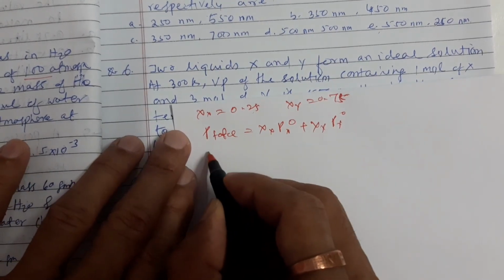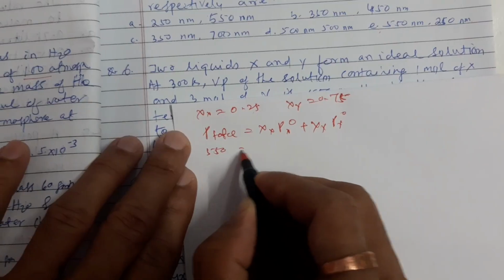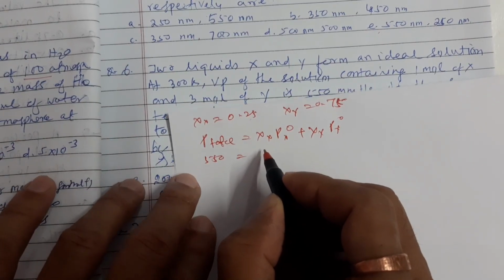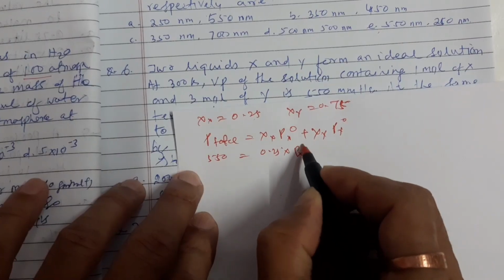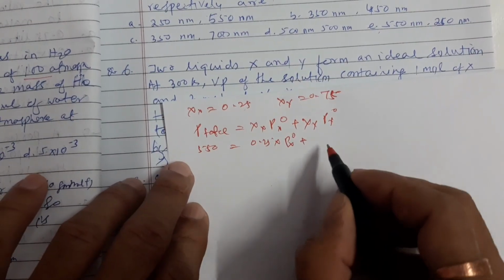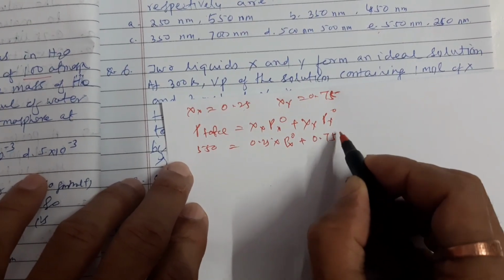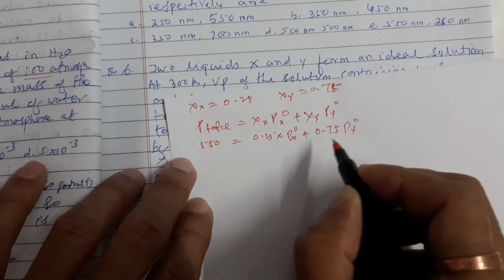Total is 550, so 0.25 multiplied by PX0 plus 0.75 PY0.